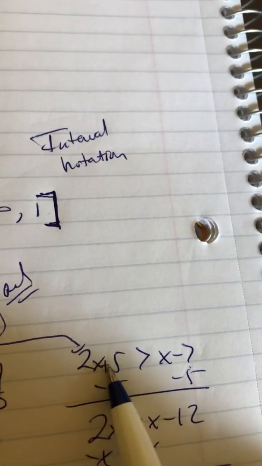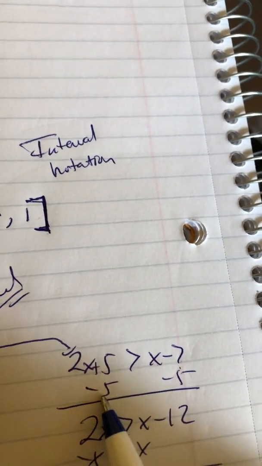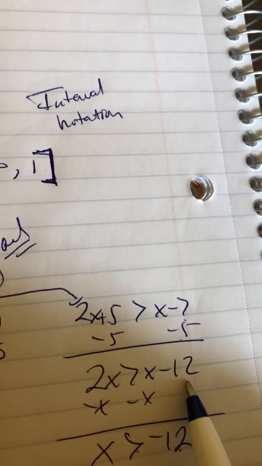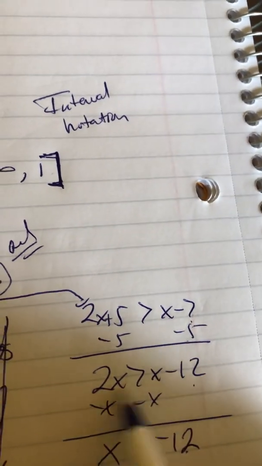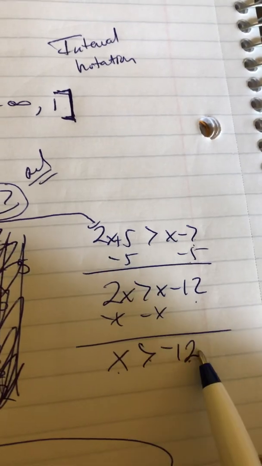And we come over here and do this one. So we have the 2x plus 5 is greater than x minus 7. Subtracting 5, we get a negative 12. We're going to subtract x, and we get x is greater than negative 12.